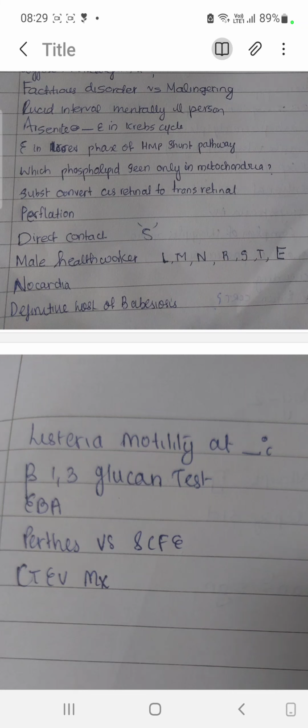So male health worker, the common work of male and female includes keeping records, then regarding food and nutrition, and regarding the contraceptives and some communicable disease, then DOTS providing, all this. Whereas this is specific for male health worker: leprosy, malaria, national blindness program, then reproductive and child health, RCH, and also R for RNTCP. S for sanitation, including chlorination of water, TB. E for expanded immunization program.